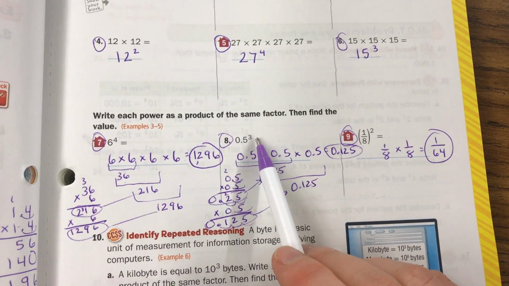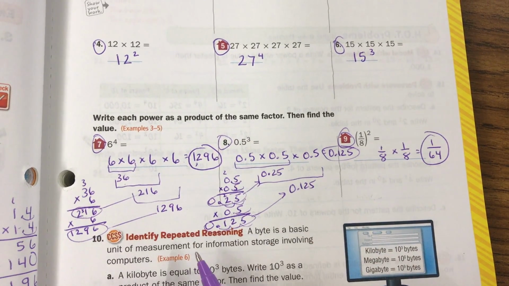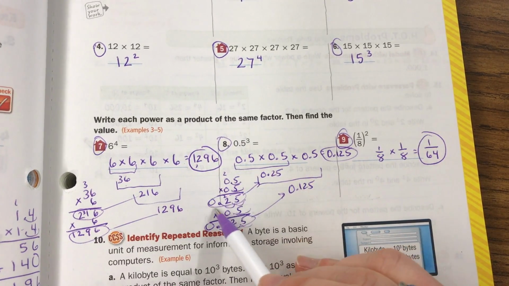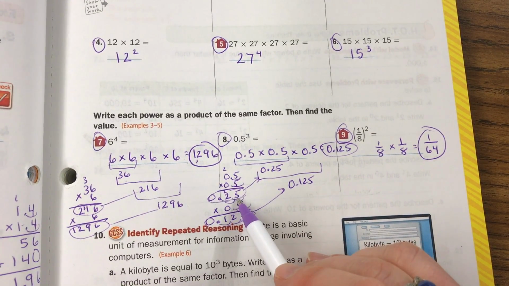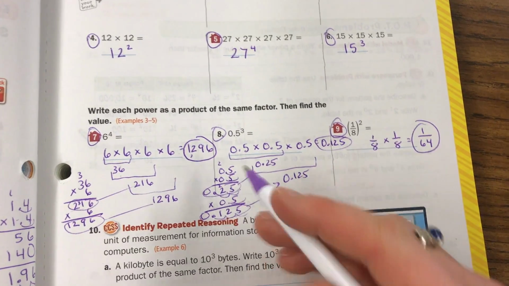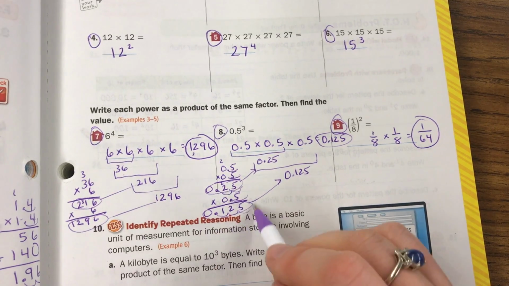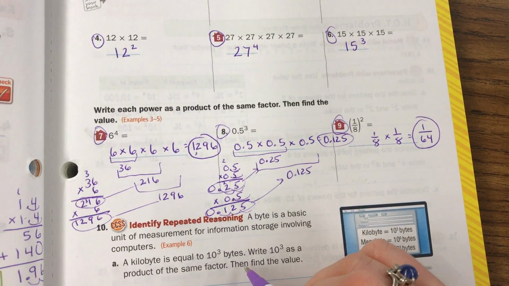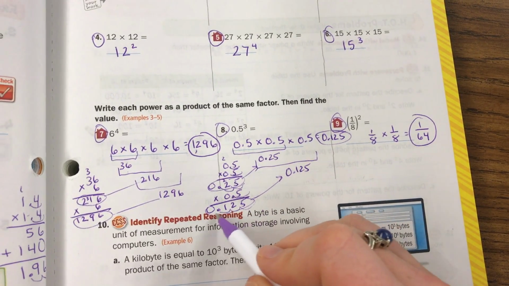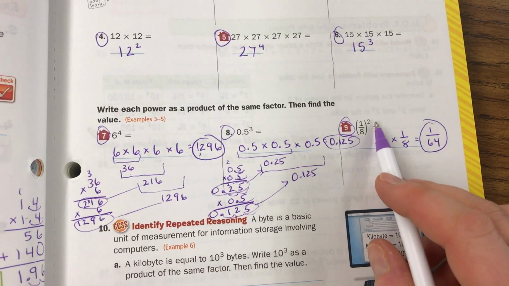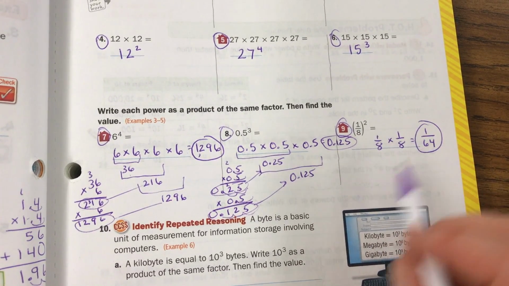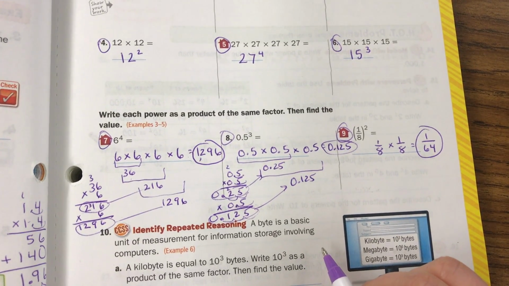And then a half to the power of 3, so you have 1/2 3 times. 1/2 times 1/2, I did that right here, is 25 hundredths. And then 25 hundredths times a half, right here, is 125 thousandths. So don't forget, take the decimal out, put it in. Take the decimal out, put it in. 1/8 to the power of 2 is 1/8 times 1/8, multiply across, multiply across. And that's how you do it.